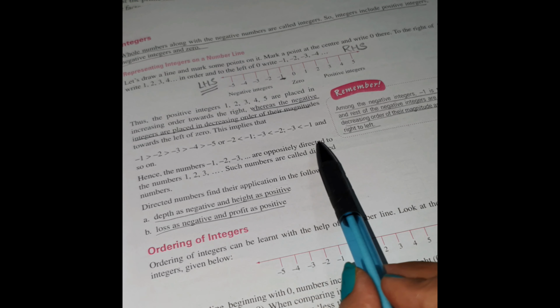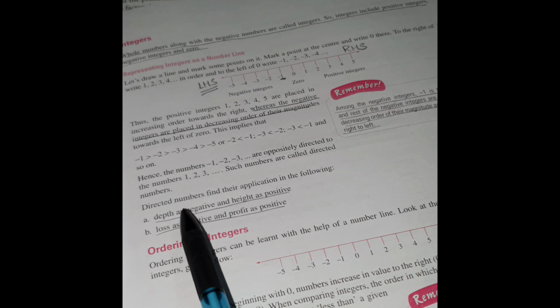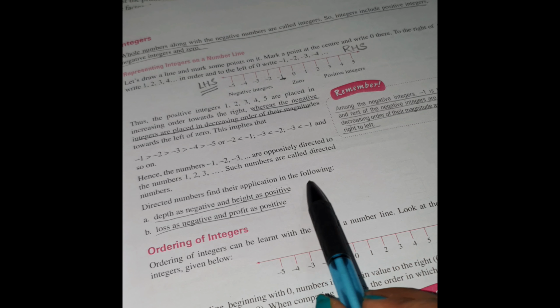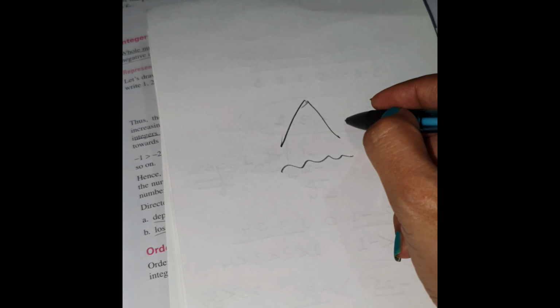Hence the numbers minus 1, minus 2, minus 3 are oppositely directed to the numbers 1, 2, 3. Such numbers are called directed numbers. So these negative and positive numbers are called directed numbers. Now, directed numbers find their application in the following: depth as negative and height as positive. If there is a mountain and under it there is a sea, and you have to find the depth of the sea, okay, means कितना गहरा है sea mountain से, you have to find the depth.